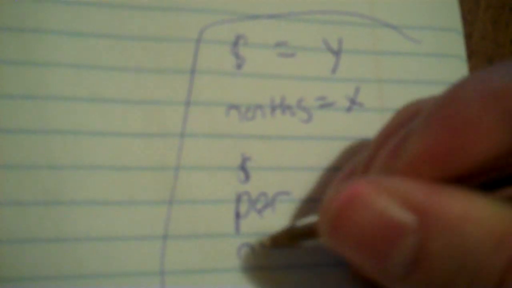So we're finding the dollars Bill has. So you got dollars, you got months. X is months, Y is dollars. Dollars per month they gave us, 150 times X, so that helps. So dollars for Y, months for X.